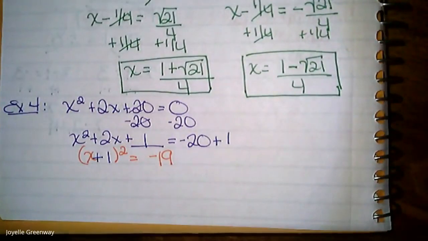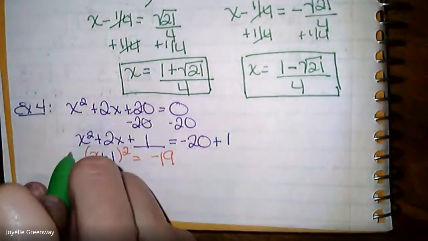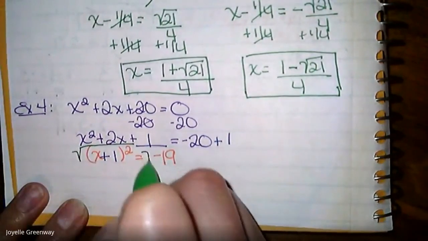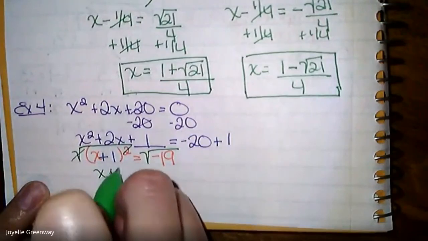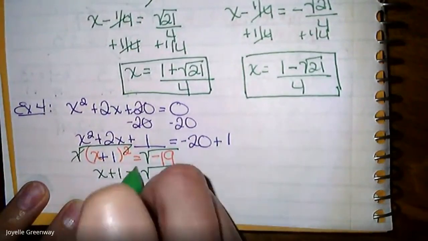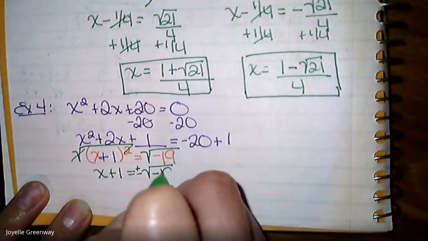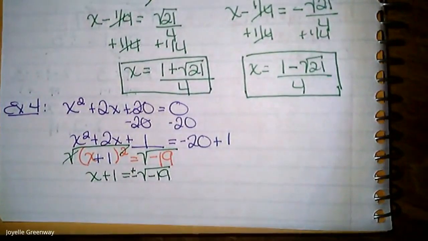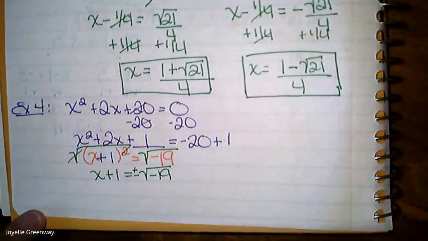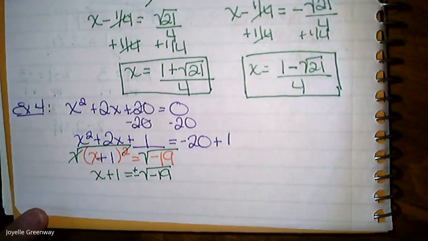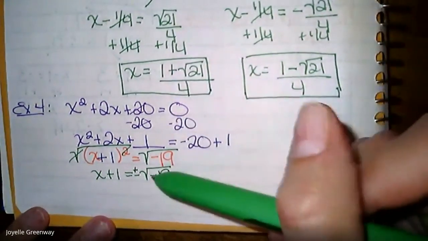So you're like, okay, cool. Let's go to solve it. So when you take the square root of both sides, right, you're left with x plus 1 equals plus or minus radical negative 19. Well, the square root of negative 19 is not a real number, right? Because it's negative.